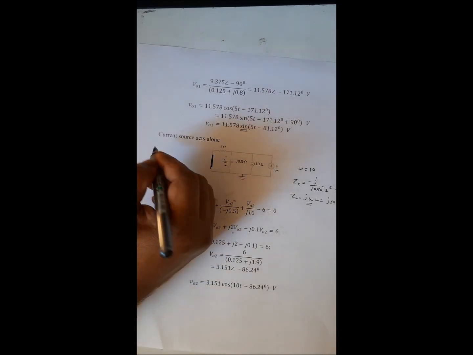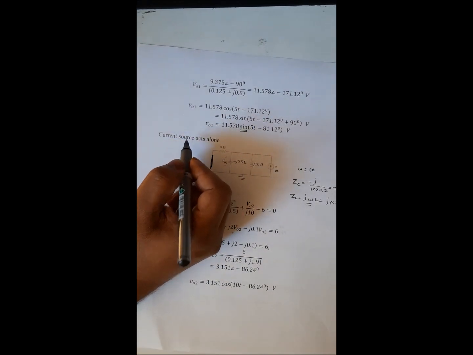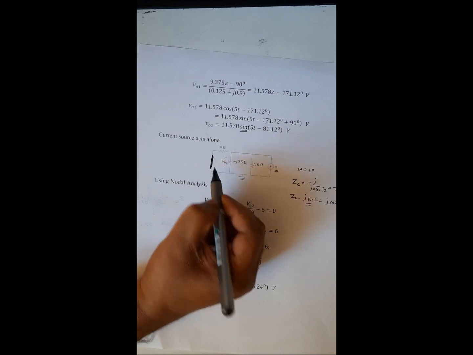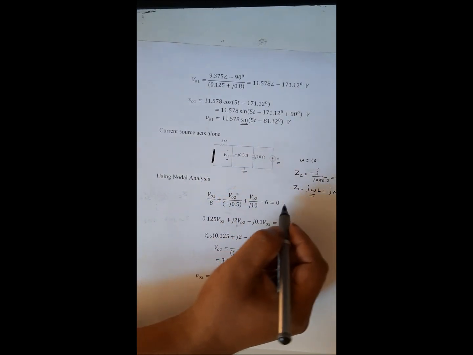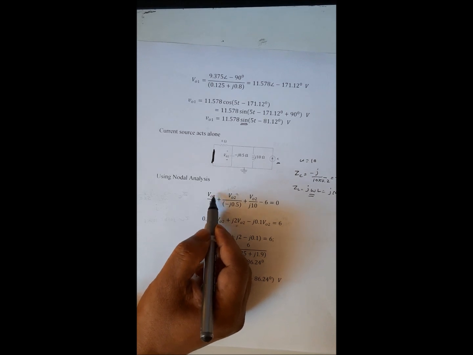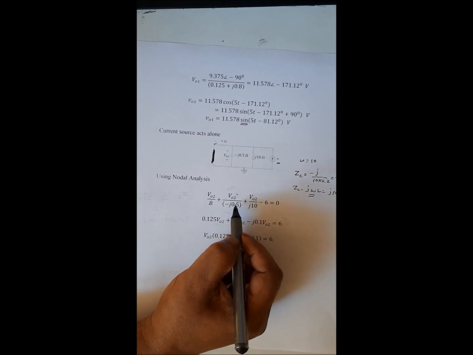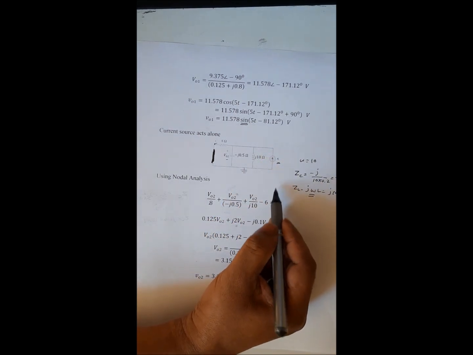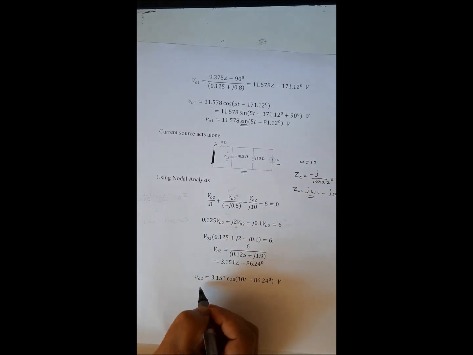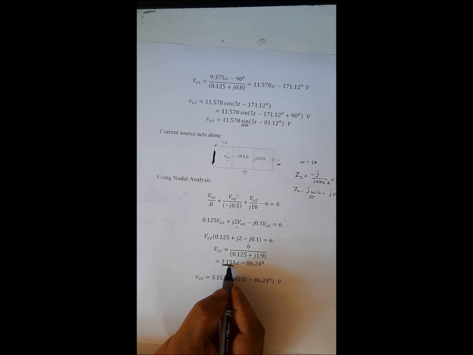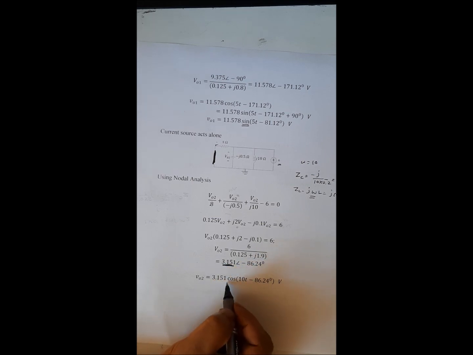Now when we work on the current source only, we short the voltage source and we get values like this. The voltage will be V02 over 8 for this component, V02 over j0.5 negative, and V02 over j10 and negative 6. Then we solve it and get V02, and I express this V02 in the time domain, 0.314 cosine 10t minus this.